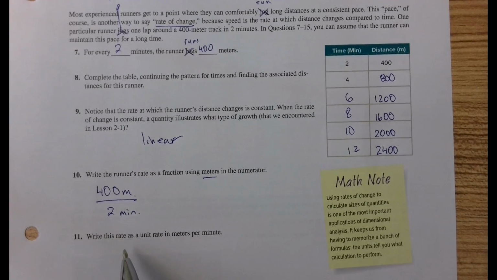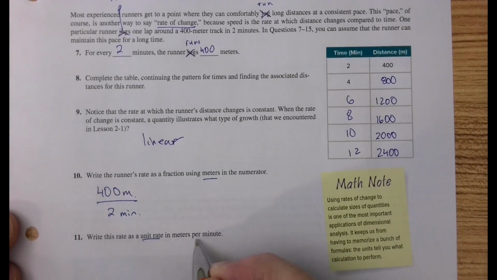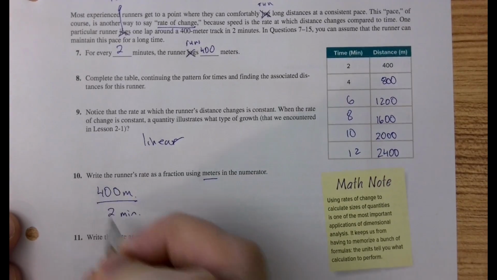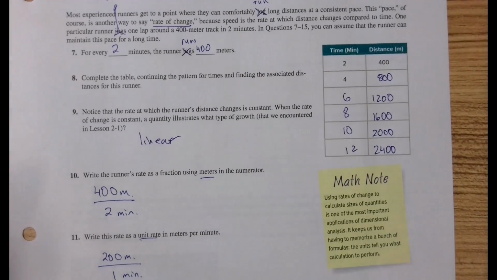If we want a unit rate, that means we're asking for meters per 1 minute. So we're going to divide the top and bottom by 2. That's not too difficult for me to do at this point. I feel good about that. So they're really traveling at a rate of 200 meters per 1 minute.